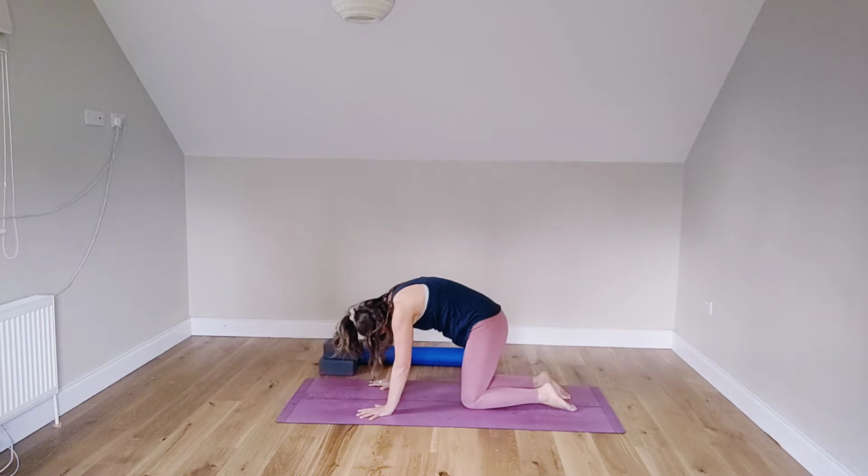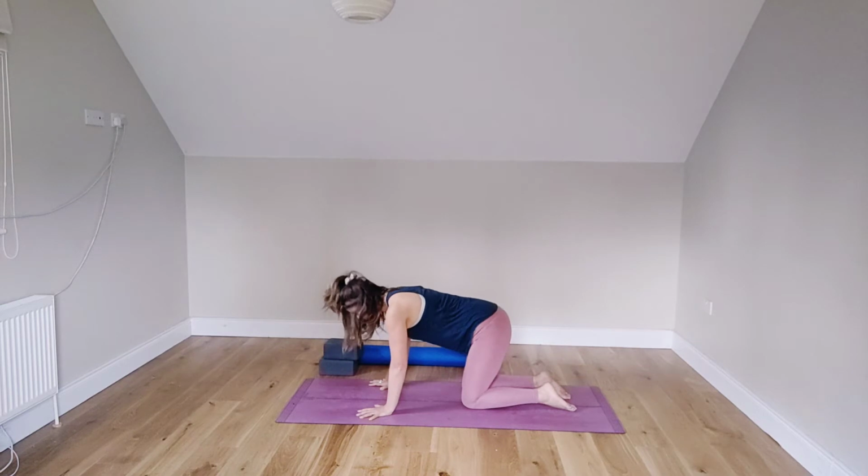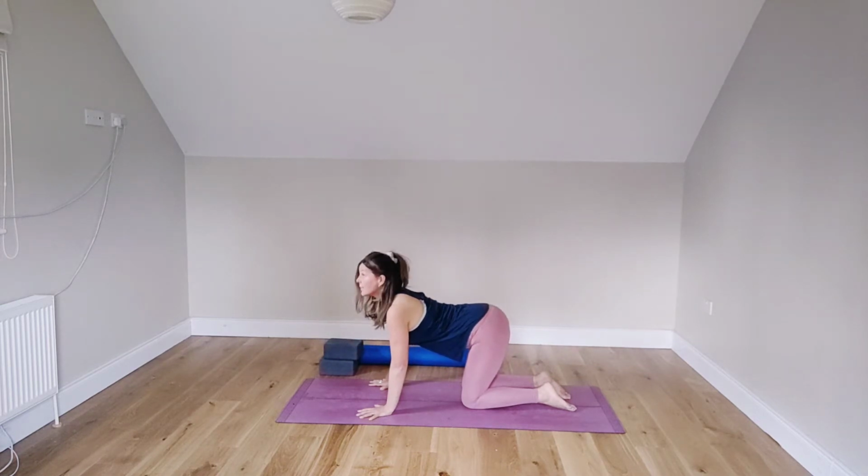Feel your scapula spread across the back as you knit your front ribs in and down and close your front chest. If you wish, you can just gently move your head from right to left. And then slowly come back to center.